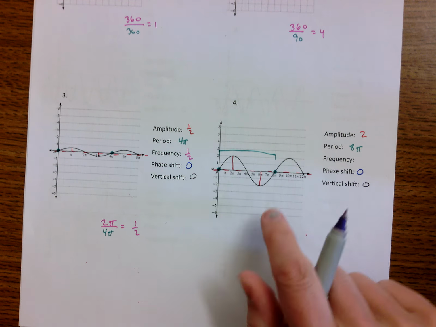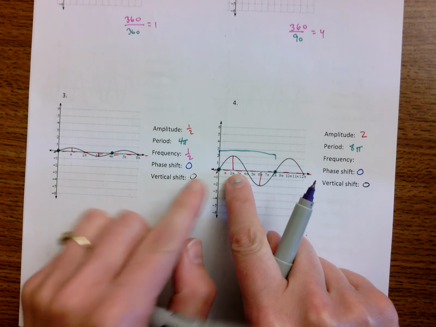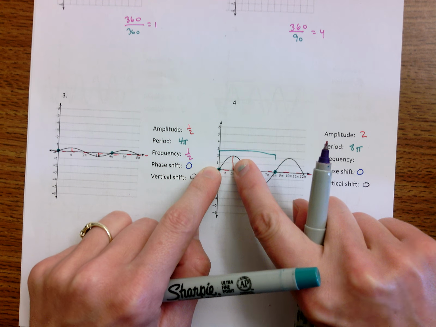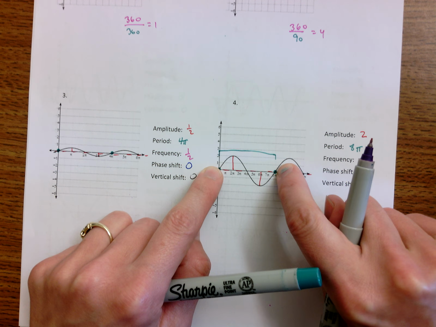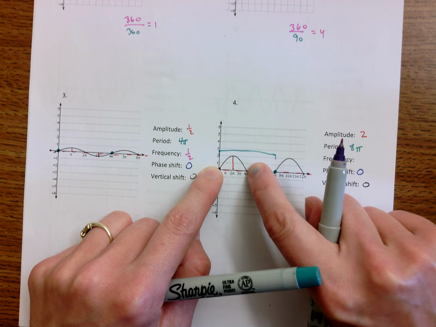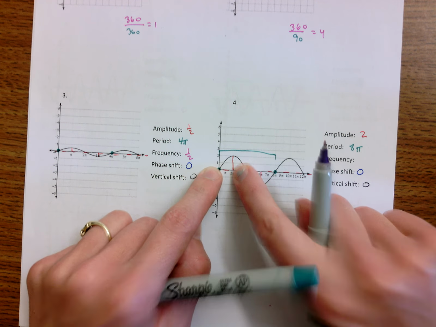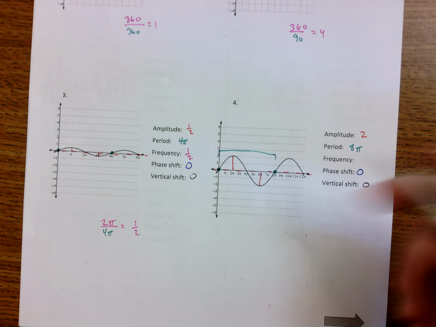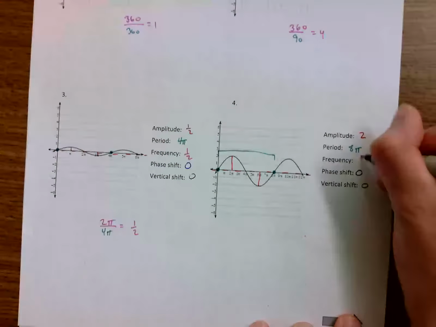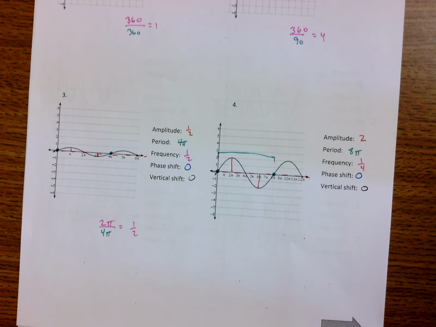All right, this guy here. So here's 0, there's 2 pi. So how much of a cycle do I have? Well, here's a complete cycle. Here's half of a cycle. That's half of a cycle. So that's a quarter. You get a quarter of this graph between 0 and 2 pi. So my frequency is 1/4.